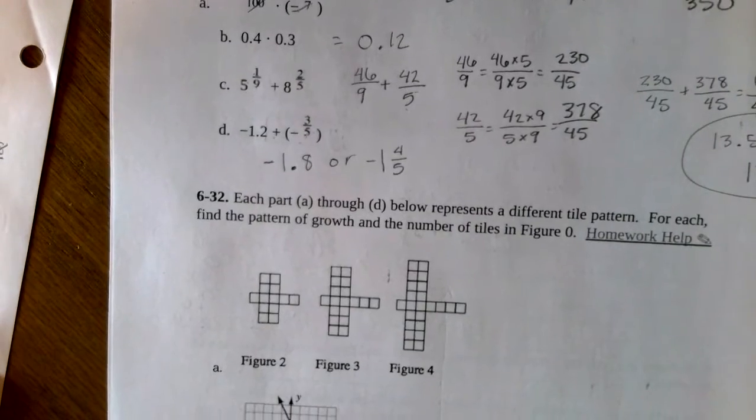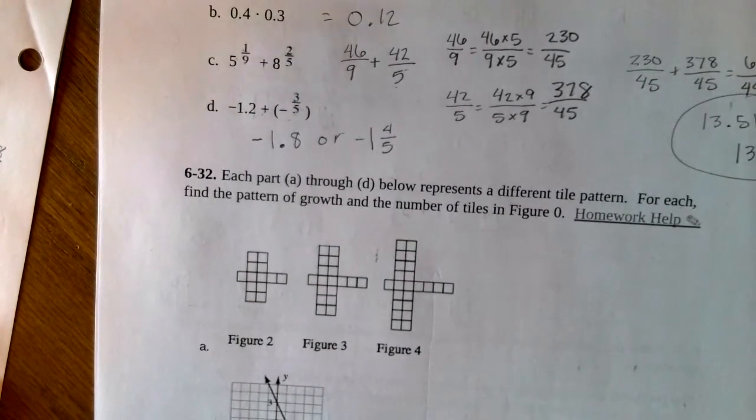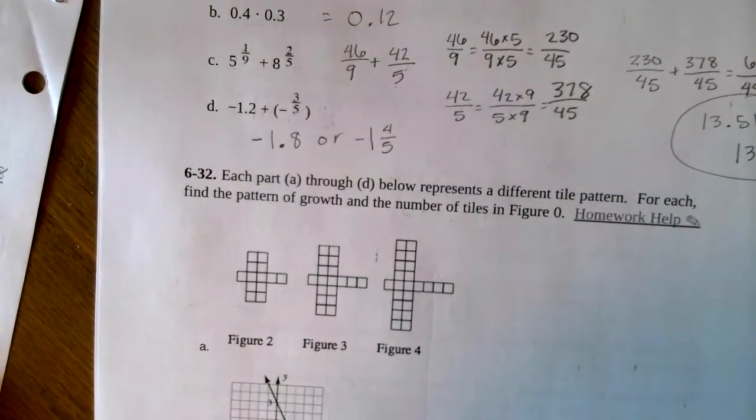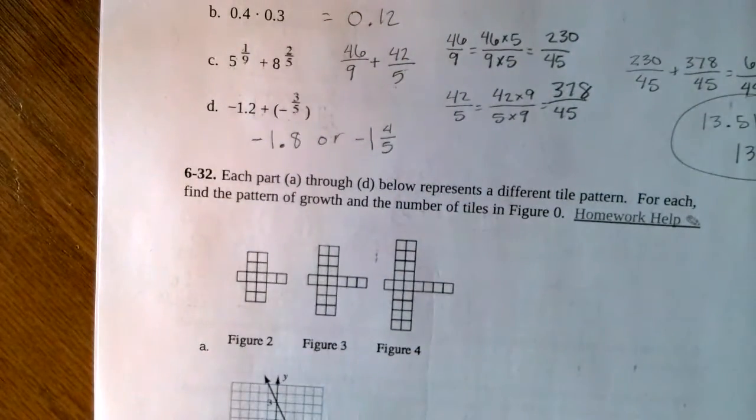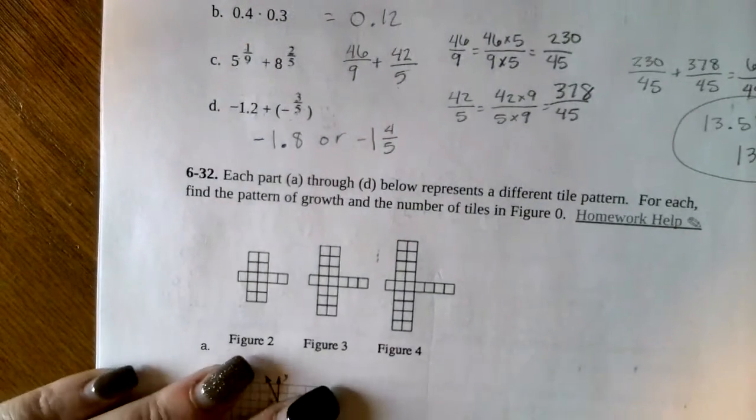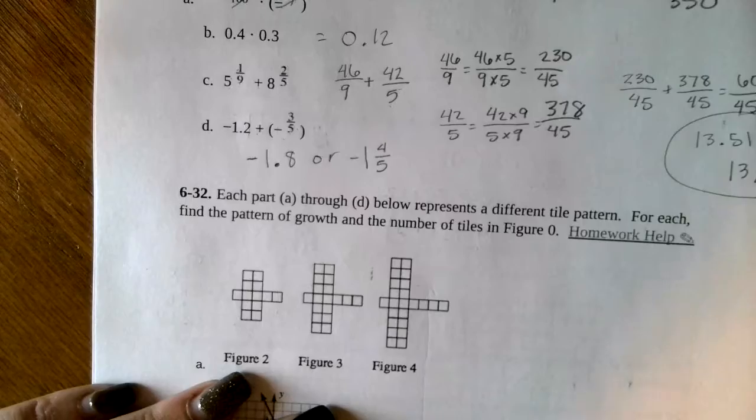Next up, we have 32. So each part A through D represents a different tile pattern. For each, we have to find the pattern of growth and the number of tiles in figure 0. All right, so let's start shading in on our tiles. Which tiles are being added? How many of them are there?